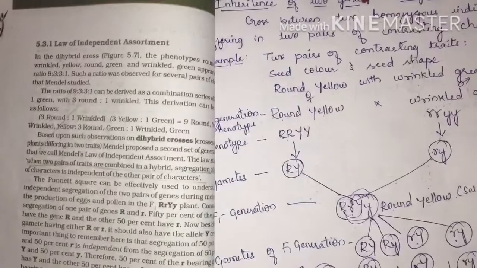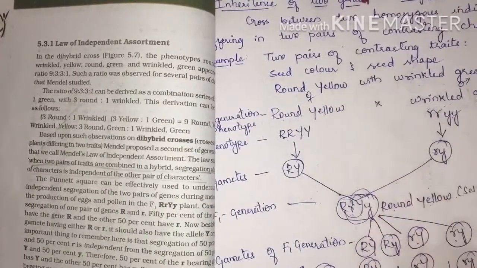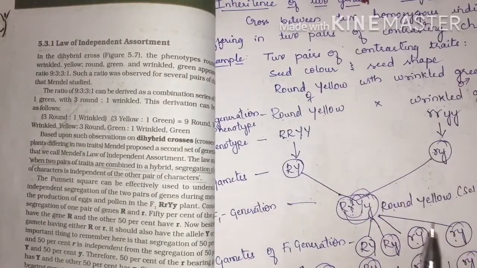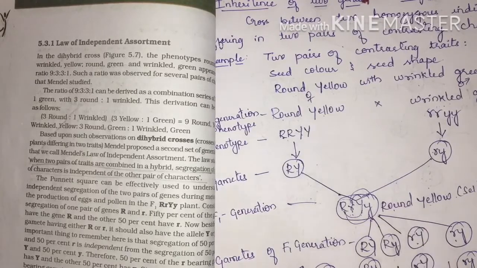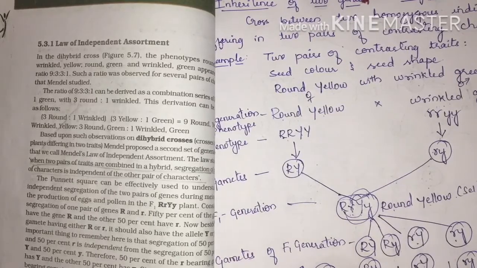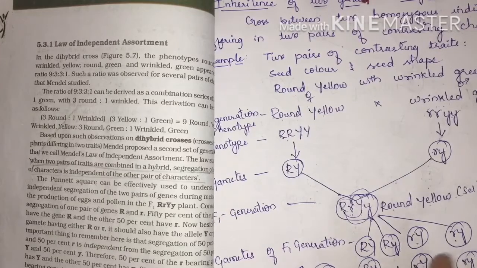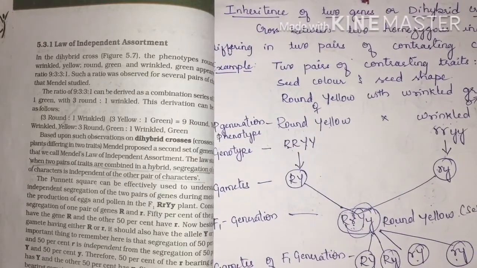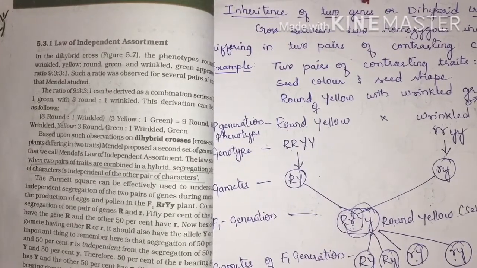If they ask for dihybrid cross, then the definition is here with the schematic representation with phenotypic ratio, and you have to explain that one regarding inheritance of two genes. Okay, very important question, 5-mark question: law of independent assortment, inheritance of two genes, or dihybrid cross.